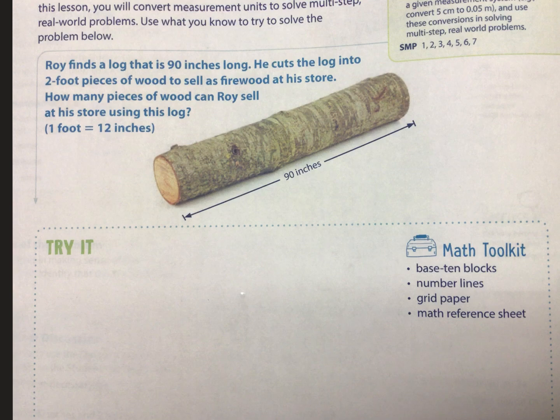So, hey guys, let's do this problem together. I'm going to talk about Roy finds a log. It's 90 inches long. He cuts the log into 2-foot pieces of wood to sell as firewood at his store. How many pieces of wood can he sell using this log?